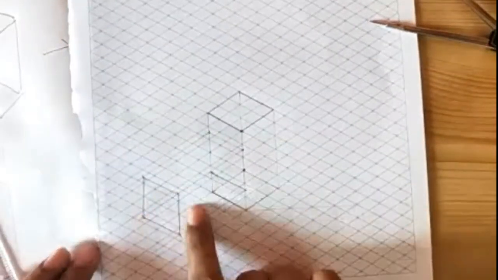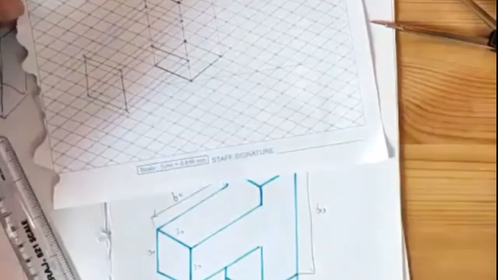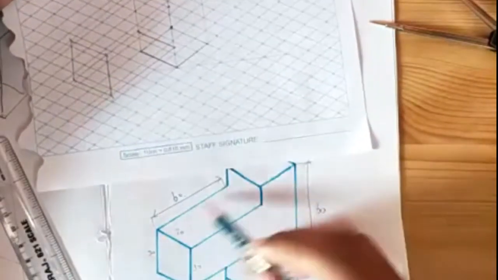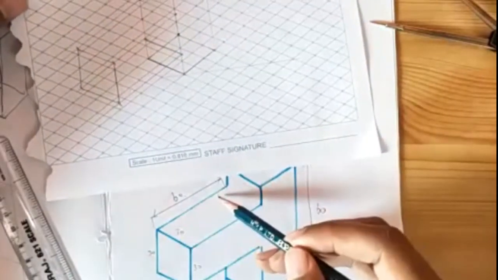Fine. So you got the front portion or the base of the prism. So the total length of the extension was 60. Fine.